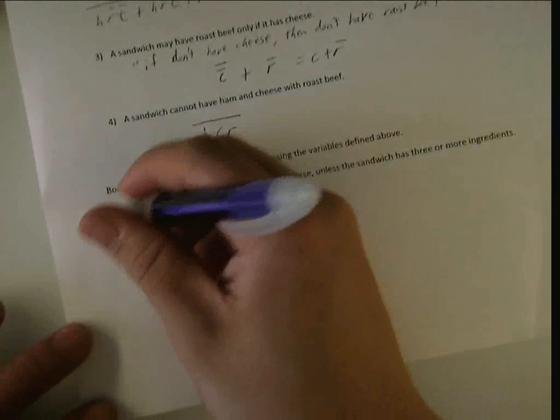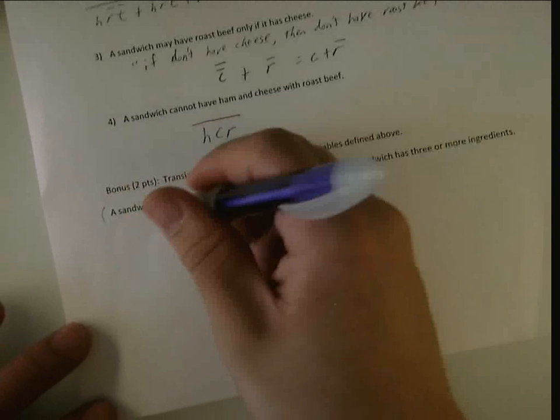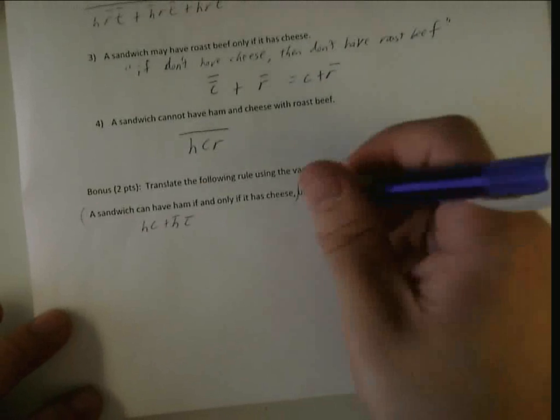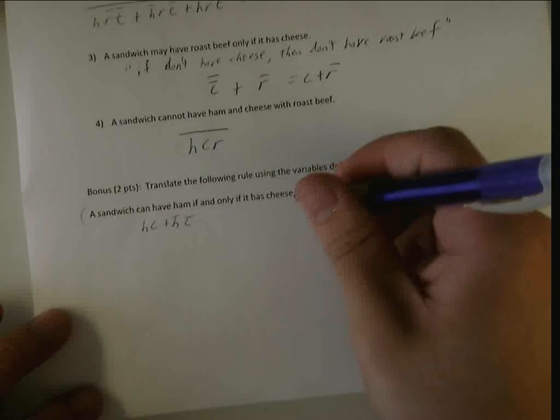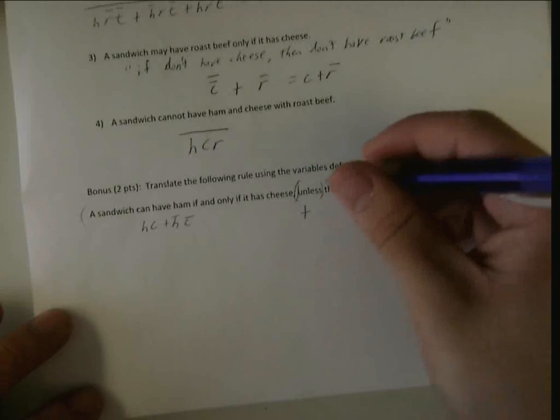So this portion is HC, or H bar C bar, unless the sandwich has 3 or more ingredients. The unless is essentially an or, and then here we have 3 or more ingredients.